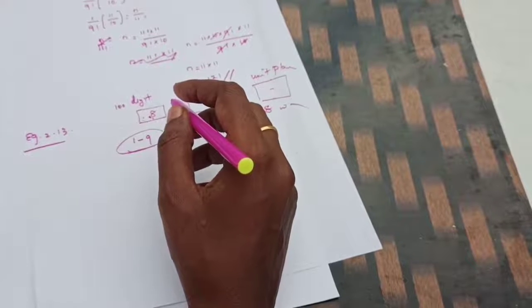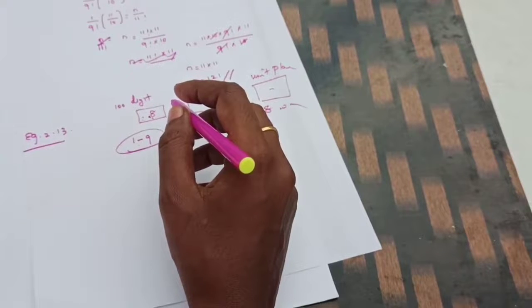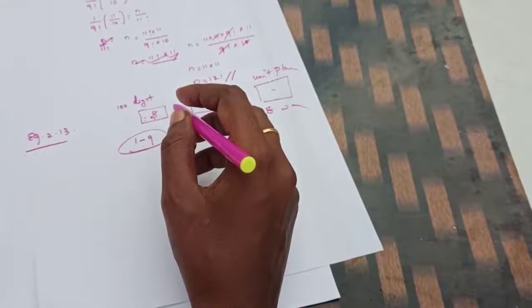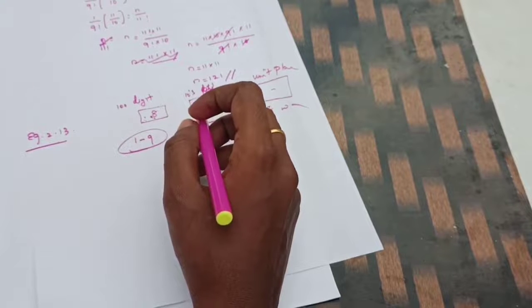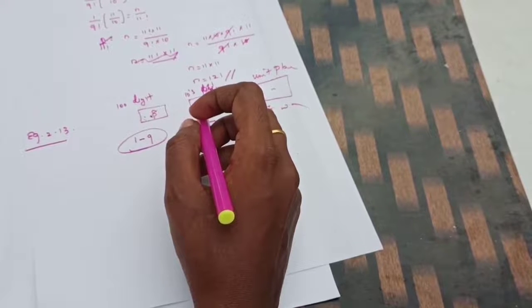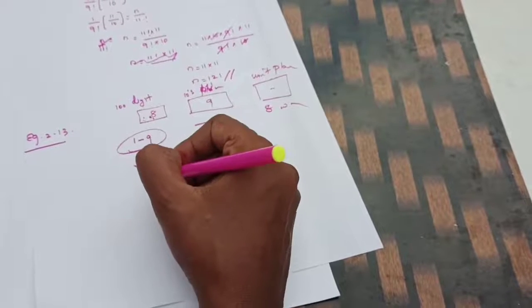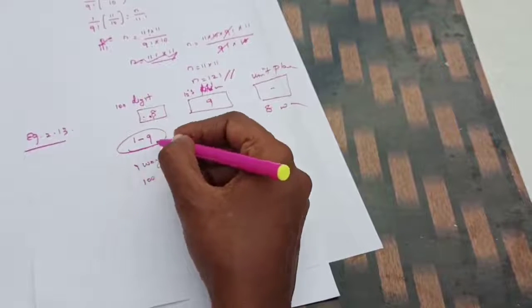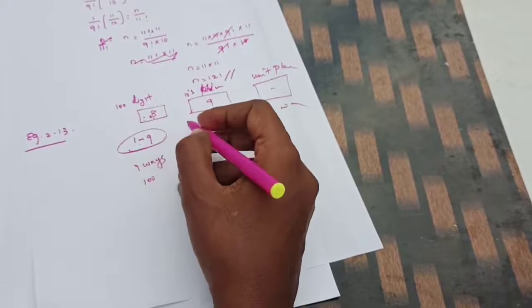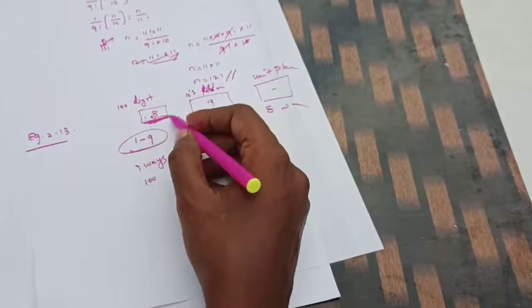So how will you fill the hundreds place? 0 to 9 is there, but in a 3-digit number 0 won't come in the hundreds place. So 1, 2, 3, 4, 5, 6, 7, 8, 9. So 9 ways are there for the hundreds digit. Then already one number I have chosen, so this number you won't use.